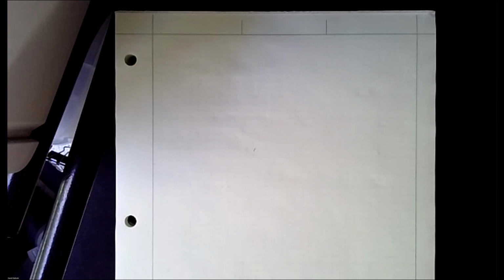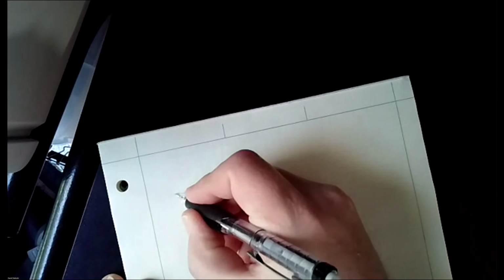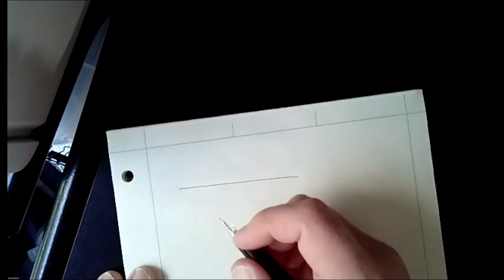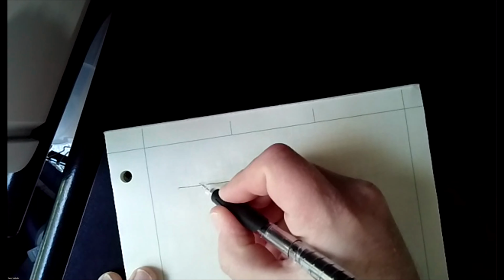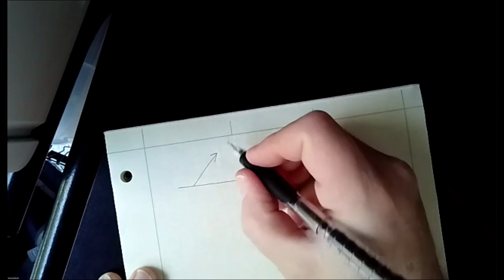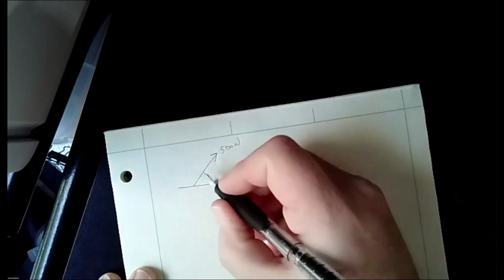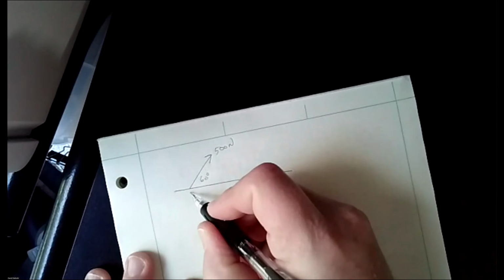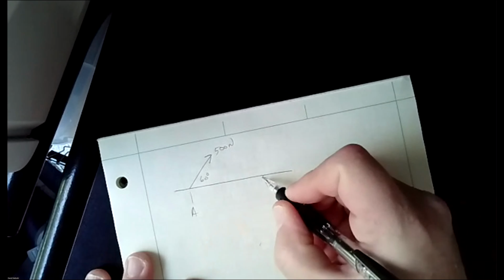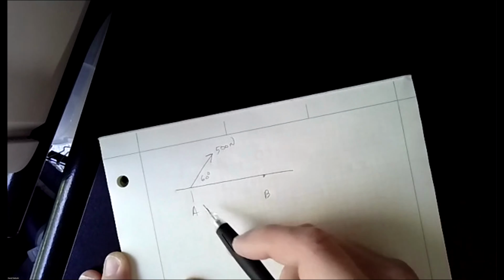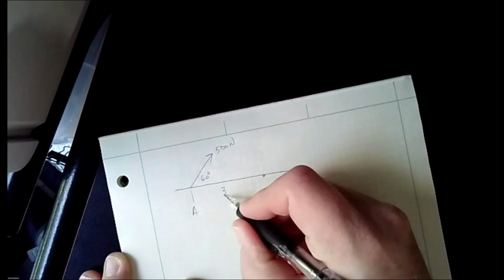So what we're really saying with the work is, if we have a force, let's say this is our straight line, and a force that's drawn at an angle like this, let's say it's 500 newtons at an angle of 60 degrees, then if we look at the work done from point A to point B, the distance is, let's say, 3 meters.